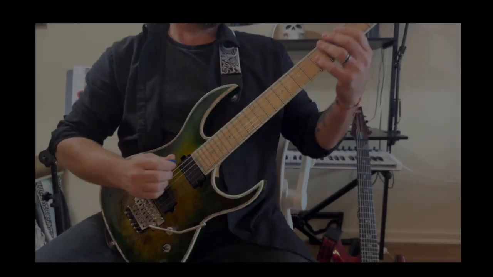Today we will be demystifying the modes. The modes are just different positions of a parent major scale. Today we are going to be using the parent major scale of C. So if you do not know the C major scale, please learn that before we begin. Okay, let's get started.